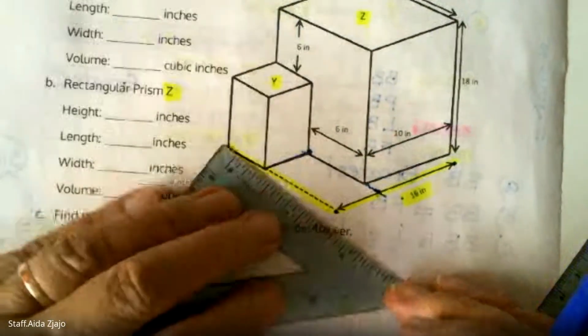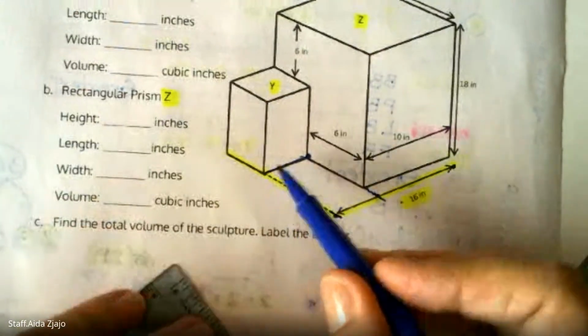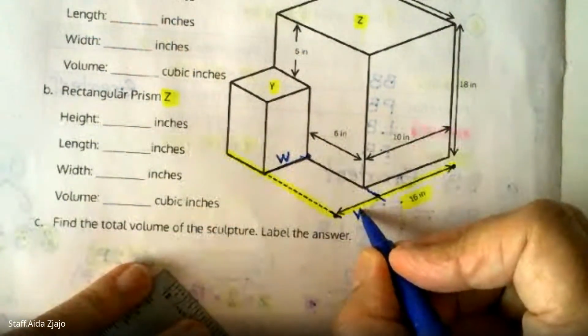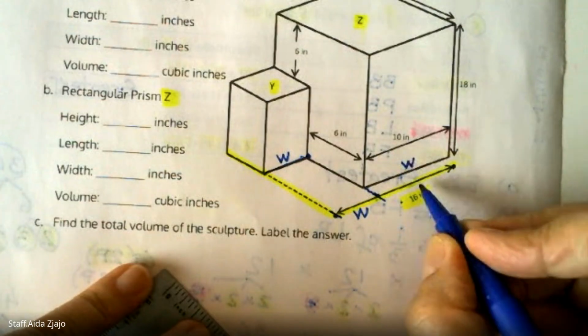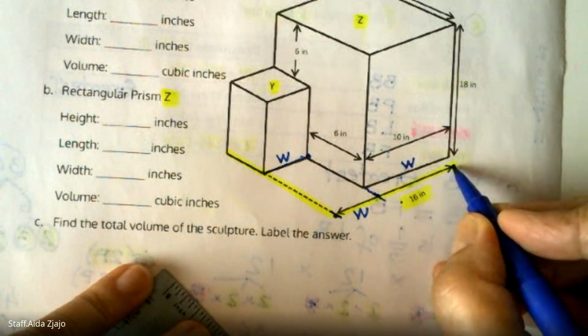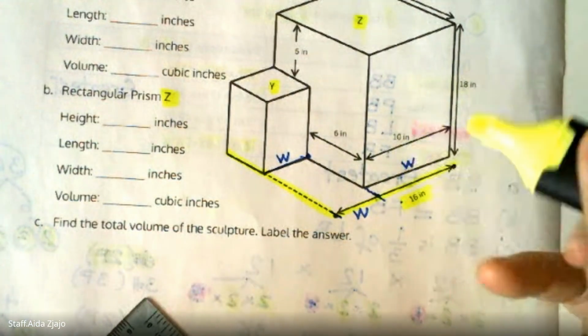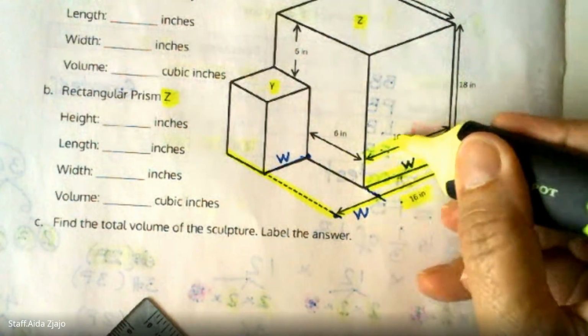So now I know the width of this shape is right here, and the width of this shape is from there to there. They already gave us what that width is, right here.